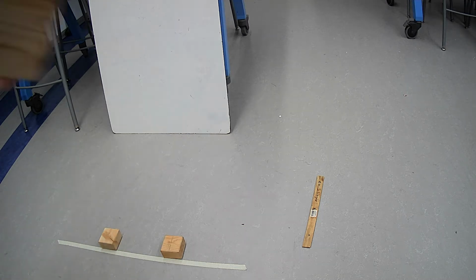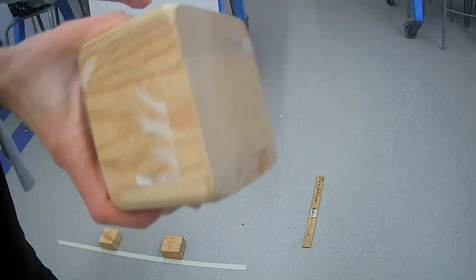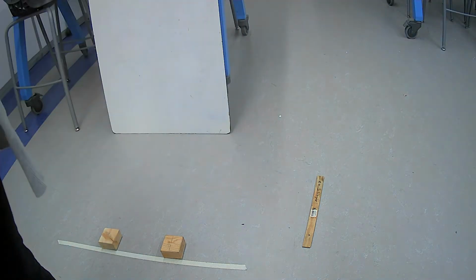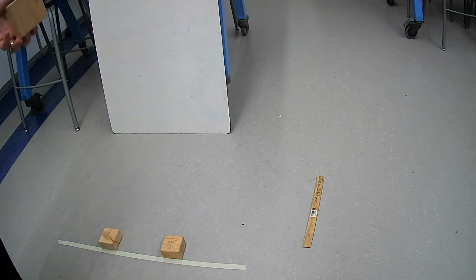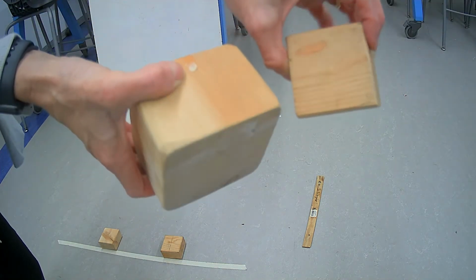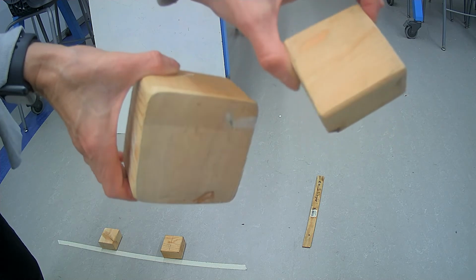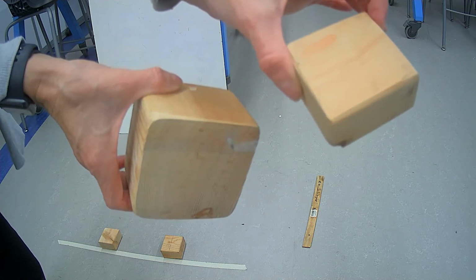I also have two different sized blocks, okay? I have a small block and I have a large block. You will be massing these blocks, okay? So mass is important here. So we're going to see how mass affects kinetic energy. So you want to make sure you mass these blocks.